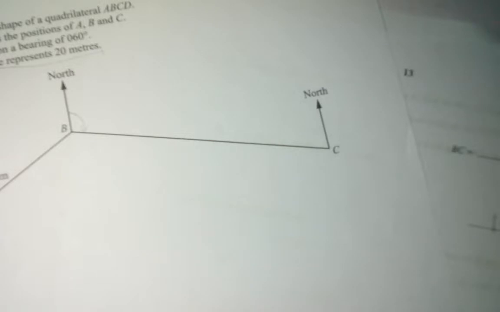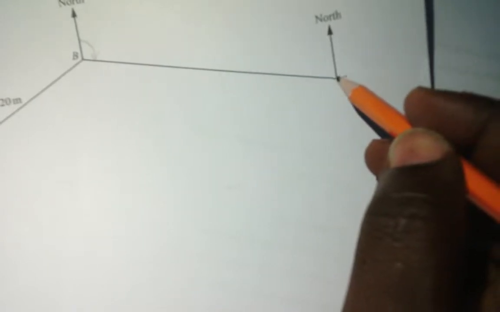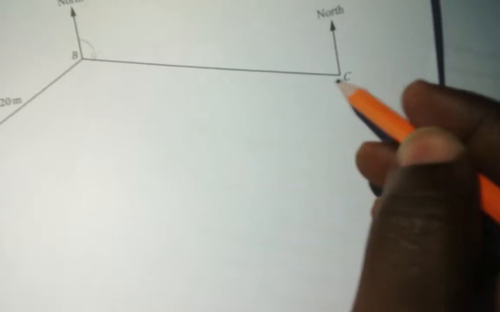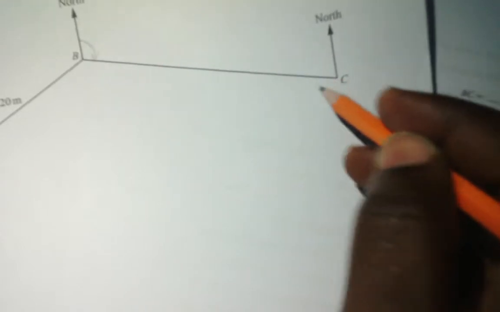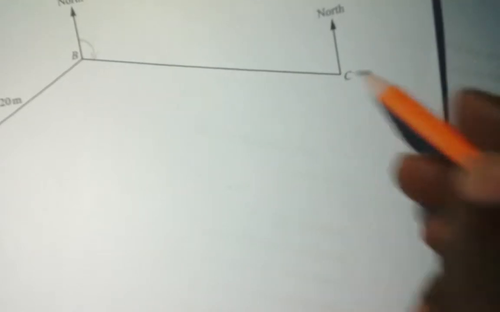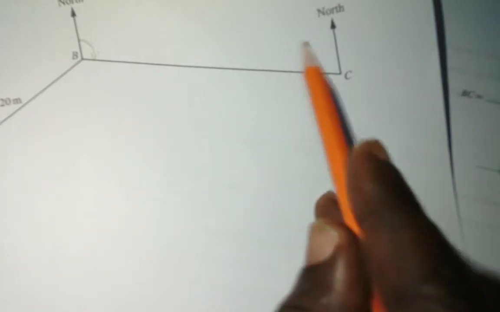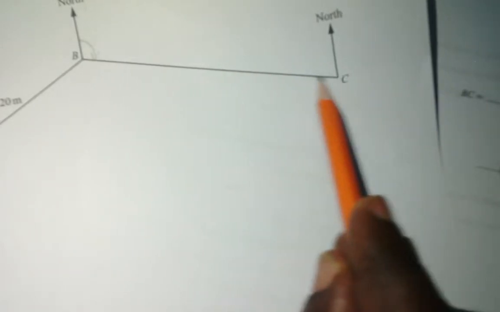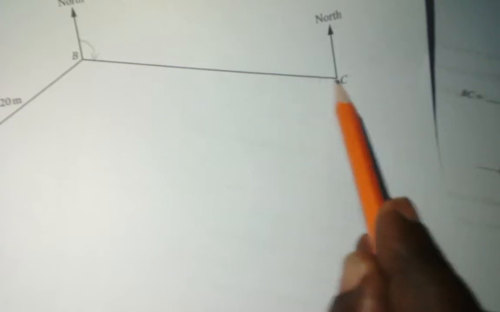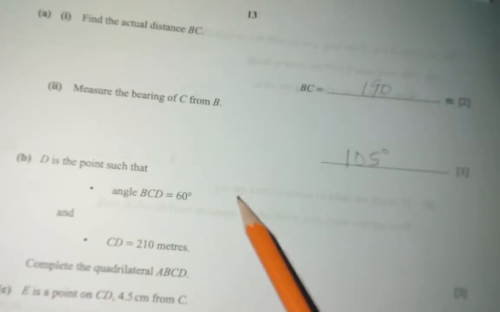That is 210 meters from C according to the instructions. So we are going to have a line that comes like this, and then this angle will give you angle BCD. So how can we get that? We are going to use this line now as a reference line and get an angle of 60 degrees because they say BCD is 60 degrees.